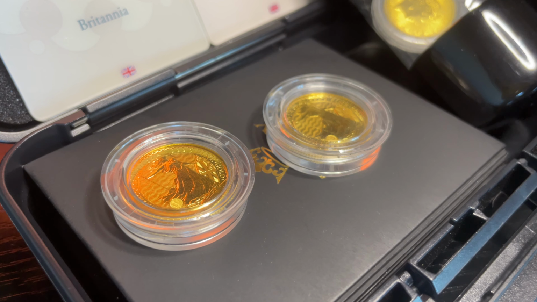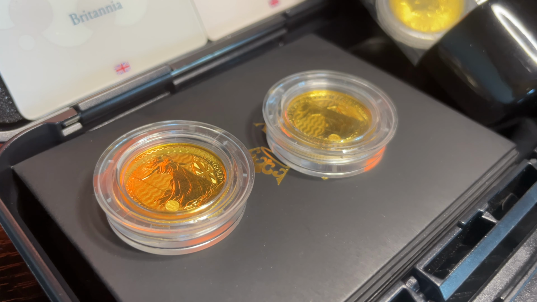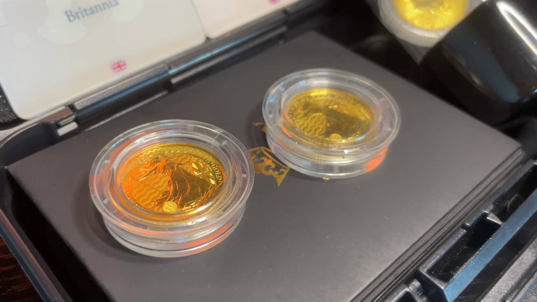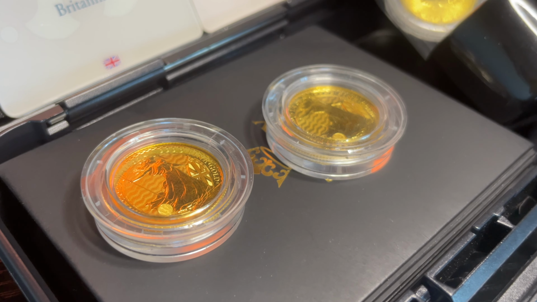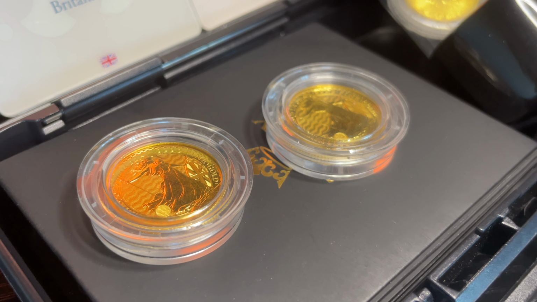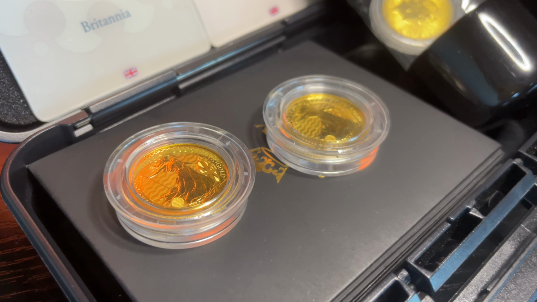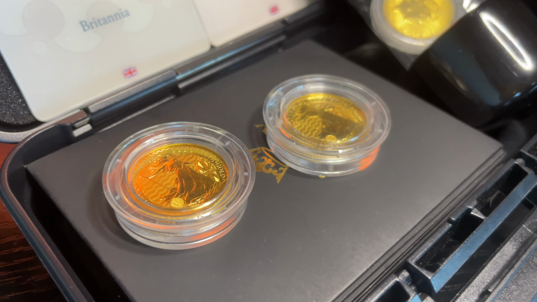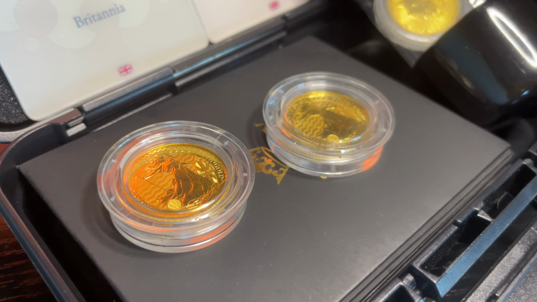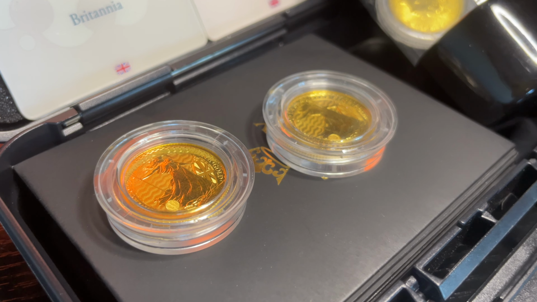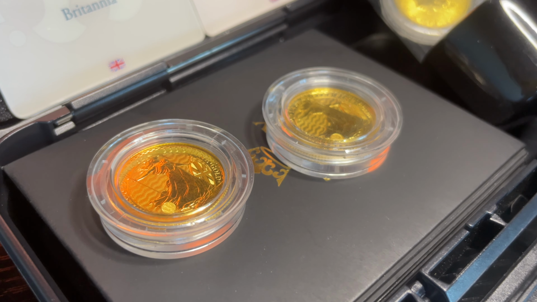Well, essentially, a tariff is a tax imposed on imported goods and services. When one country imports goods from another country, it often has to pay a tariff, which is a percentage of the value of those goods. Now, tariffs are a way for governments to protect domestic industries by making foreign products more expensive and less competitive in the local market. Now, there are two primary types of tariffs.